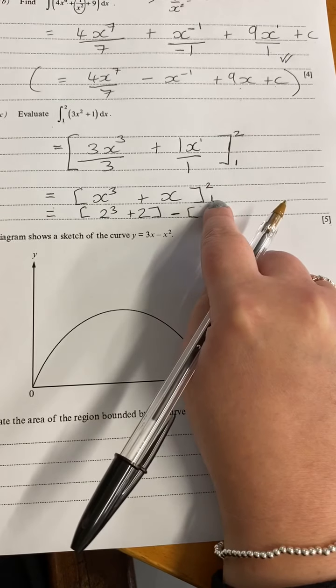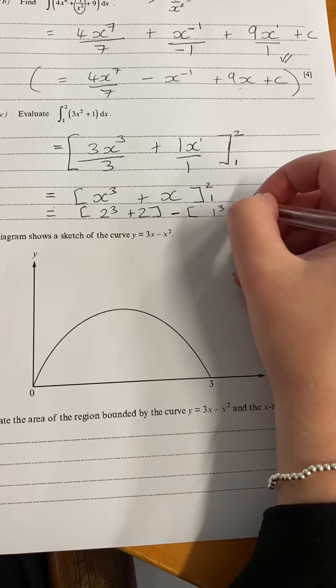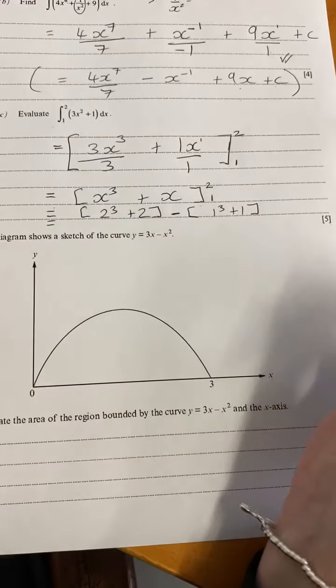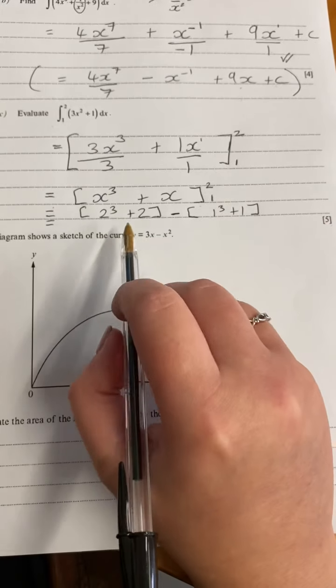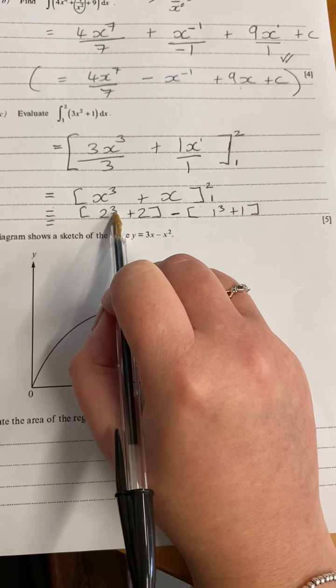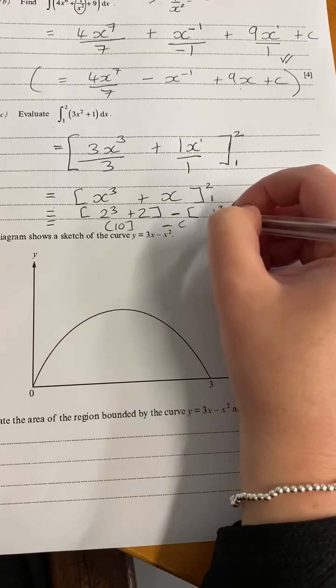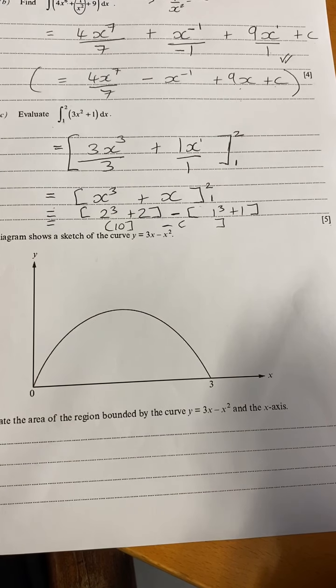What happens when I put 1 in there? So I've got 1 cubed plus 1. Okay, we're just going to calculate those, we're going to work those out. You do have a calculator, by the way, but these are quite nice numbers anyway. So 2 cubed is 8, plus 2 is going to give me 10. Now my advice would be, don't worry about the taking away yet, work out what's inside the brackets first.